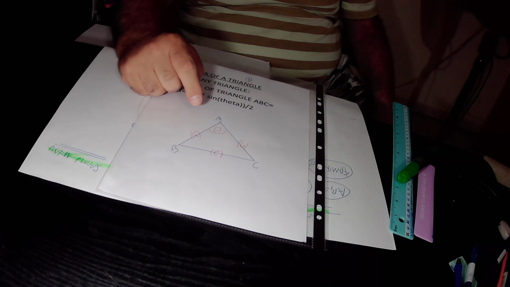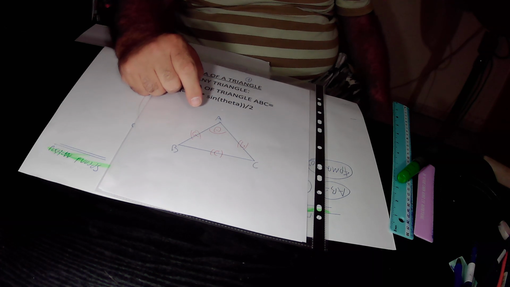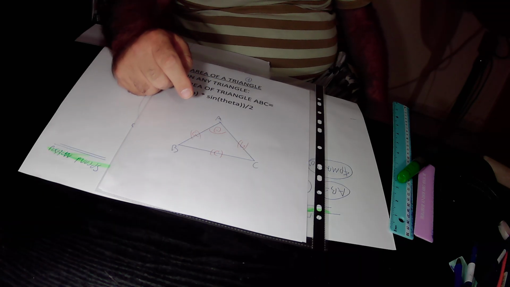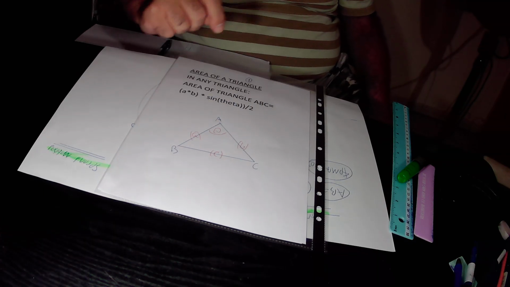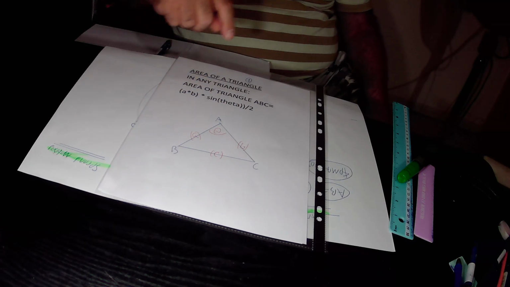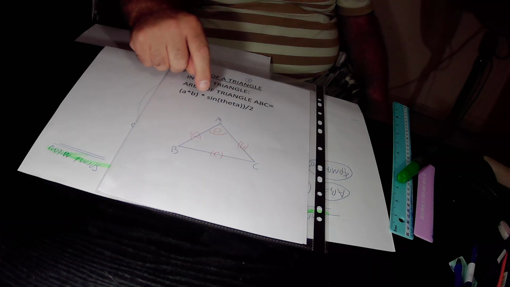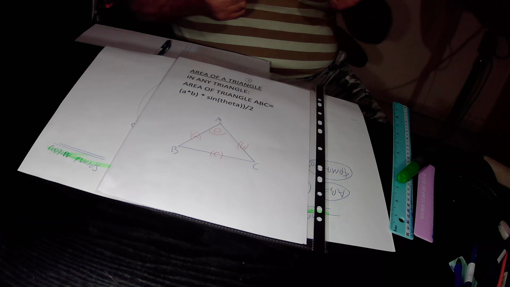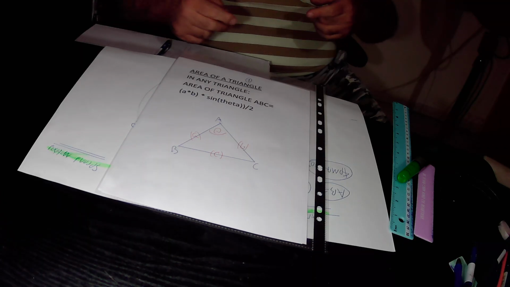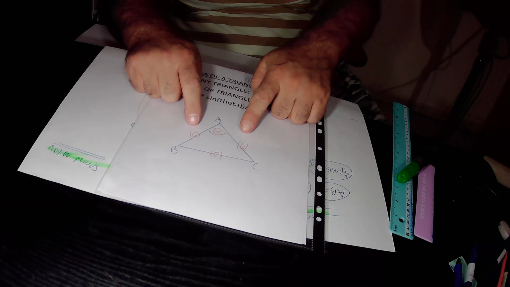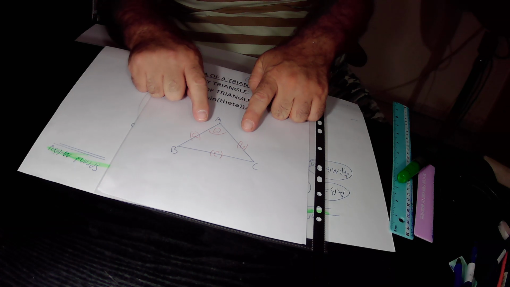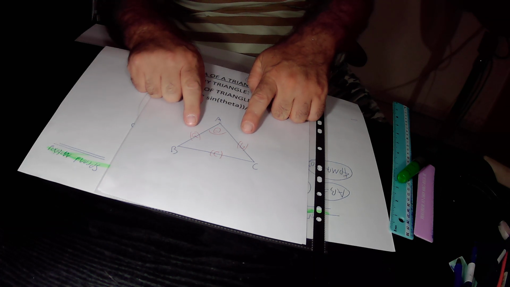So the area of this triangle ABC is equal to A times B times sine theta over 2. Or in other words, the area of any triangle is equal to the multiplication of the two sides by each other times the sine of the angle that is between those two sides.